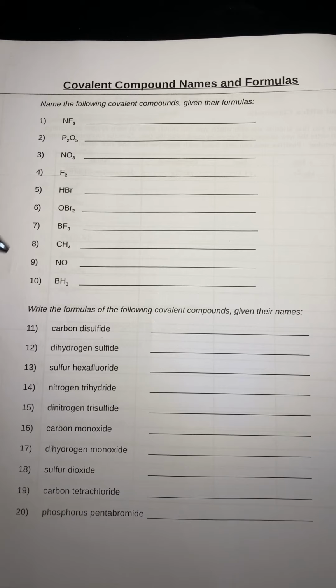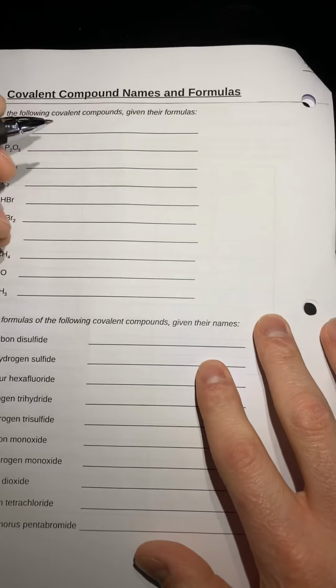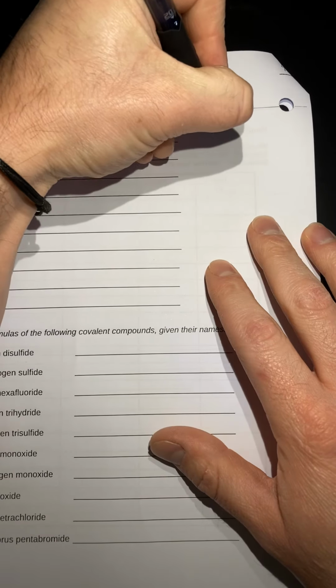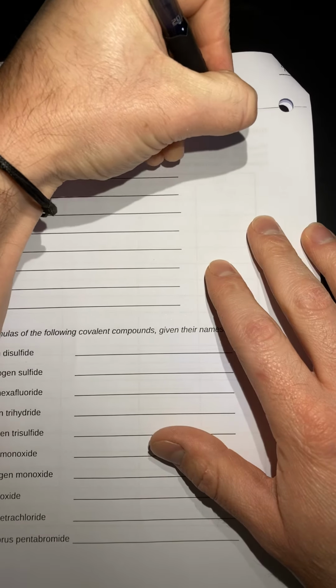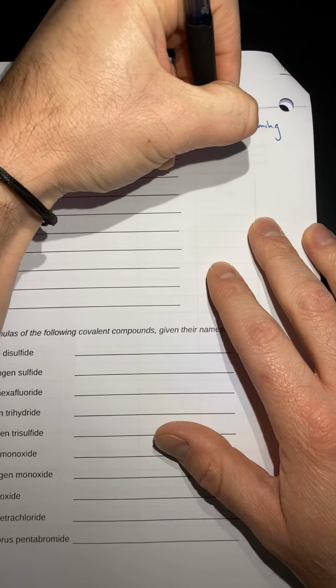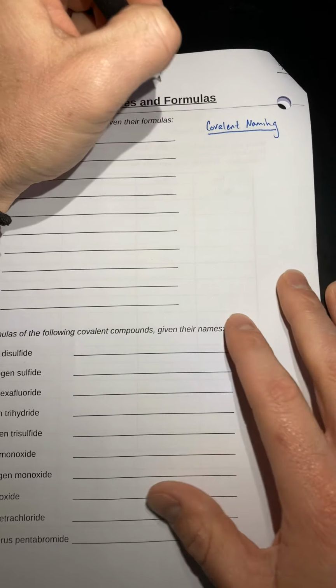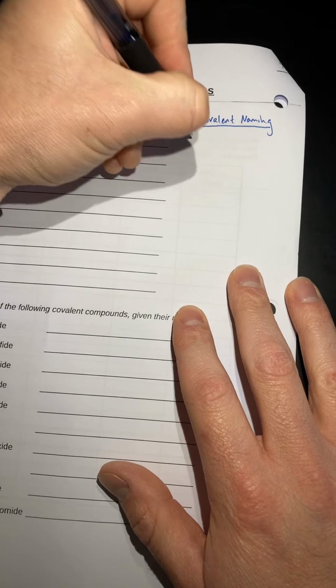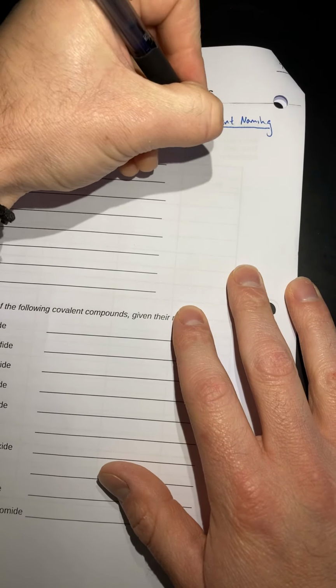All right, so there's several rules, okay? First thing about covalent naming is they use prefixes. Okay? They use prefixes to indicate how many of each element there are.